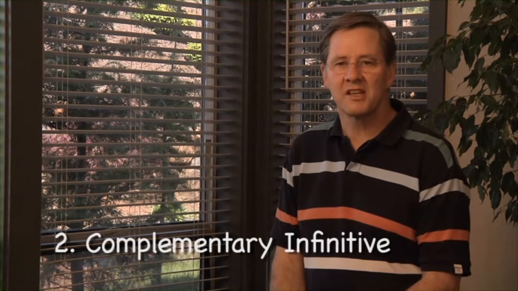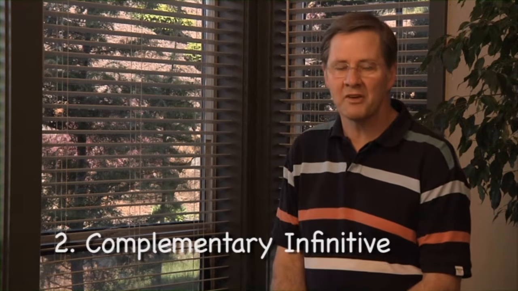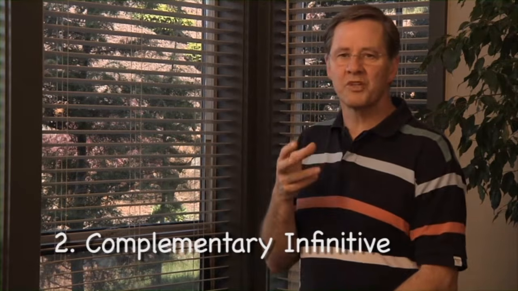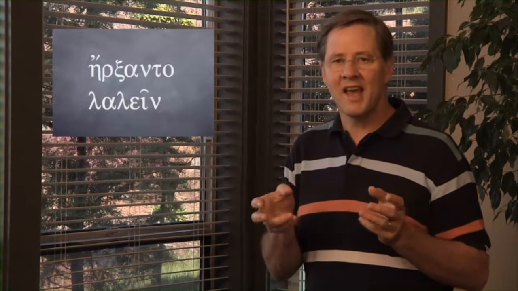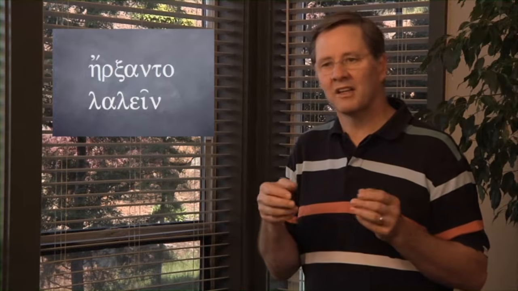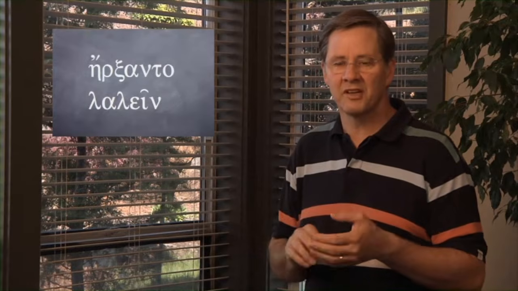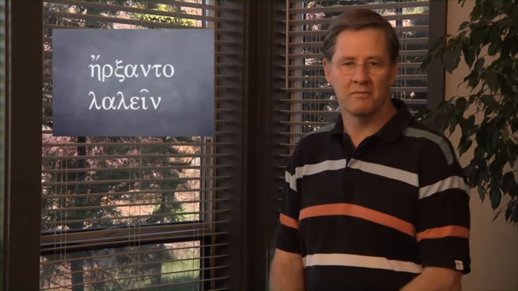The second way to translate an infinitive is as a complementary infinitive. And again, like in English, you're going to find this when you're connected to certain kinds of verbs. And in fact, in Greek, there are 5 verbs that are always followed by a complementary infinitive. But these will be a very natural thing for you to translate. So for example, if you had "he began," well, he began lalein. He began to speak. All right? So complementary infinitives, the infinitive is completing the meaning of the verb. So that's first and second.